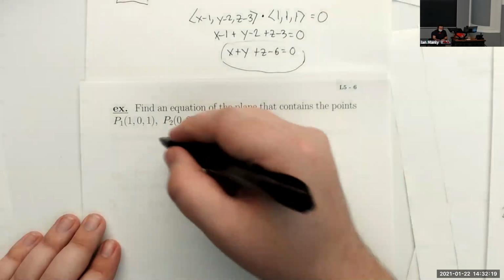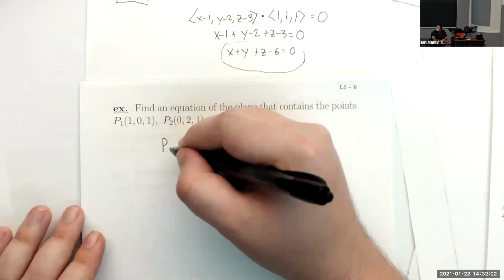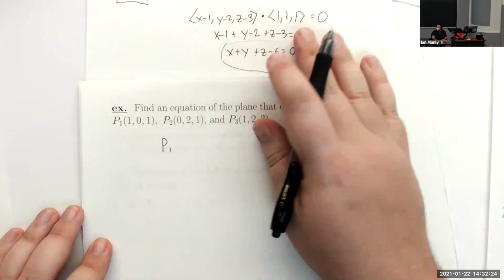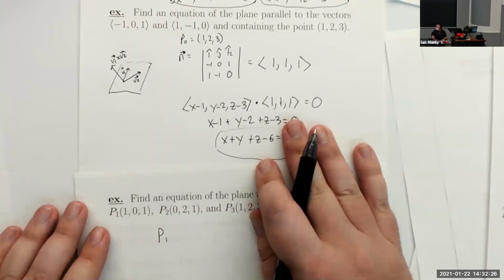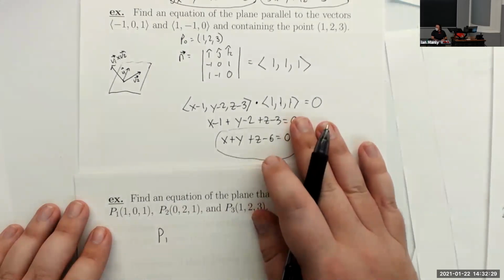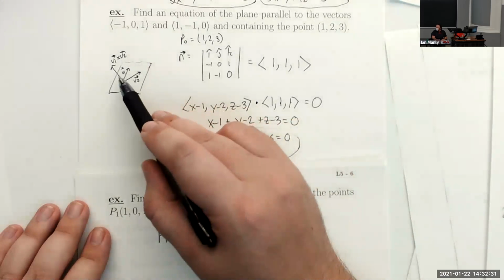All right, so let's take a look at this. Oh, so what are you guys confused about? Are you guys confused about something here? Are you still wondering about the cross product here?